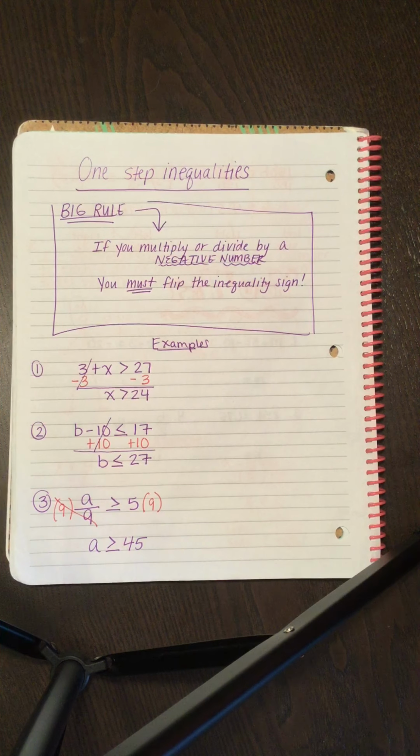You're going to want to pause the video, make sure you have all of this written down, and then you are going to want to finish with the last page. I said there were 3 pages, there's actually 4.